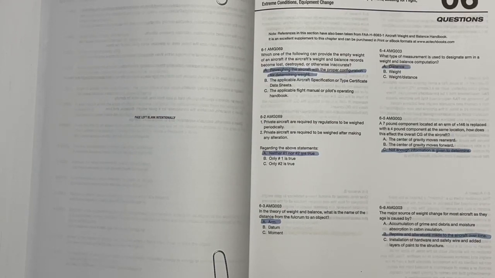Question 6-2. 1. Private aircraft are required by regulations to be weighed periodically. Or 2. Private aircraft are required to be weighed after making any alteration. Regarding the above statements, A. Neither 1 nor 2 are true. B. Only 1 is true. Or C. Only 2 is true. Correct answer is A. Neither 1 nor 2 are true.